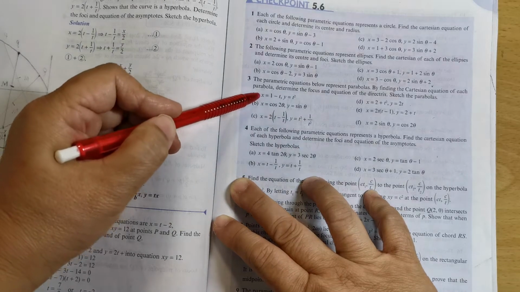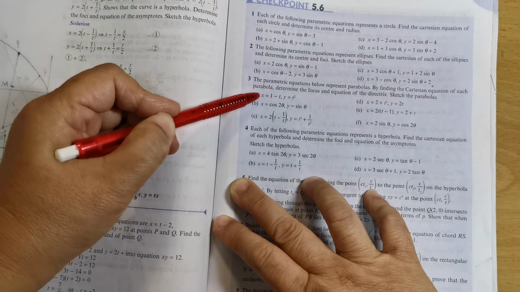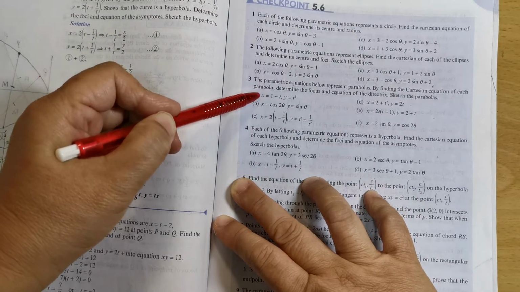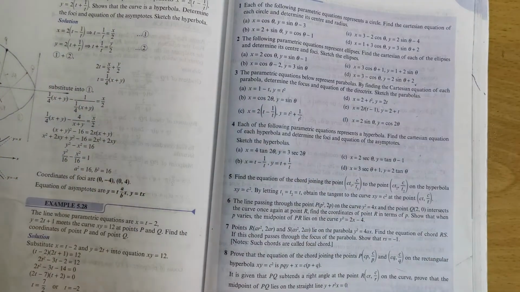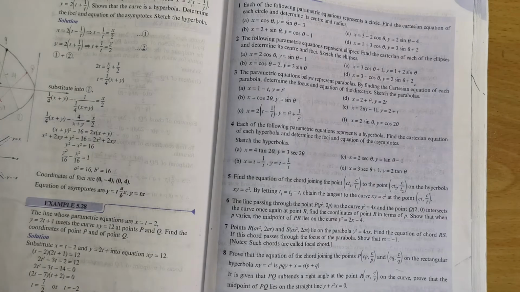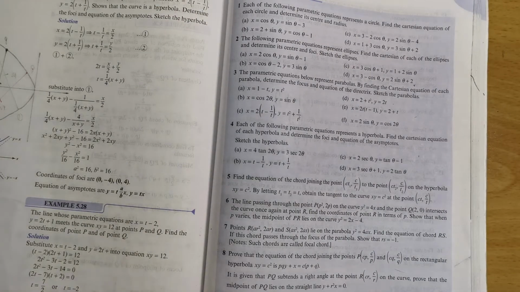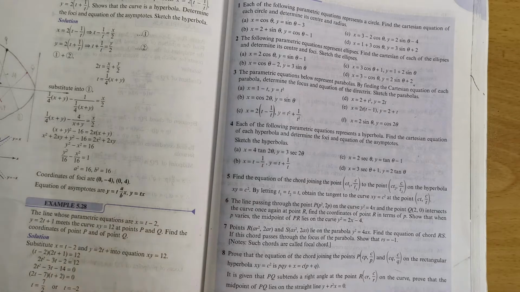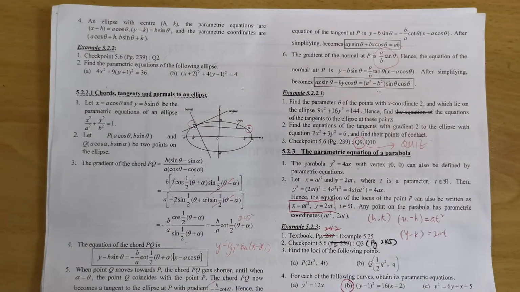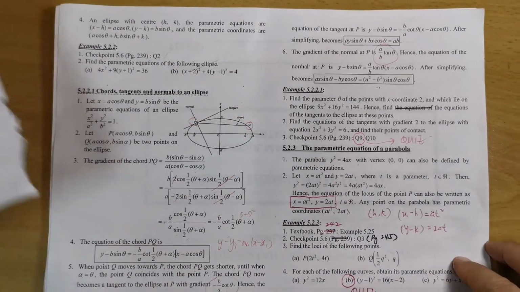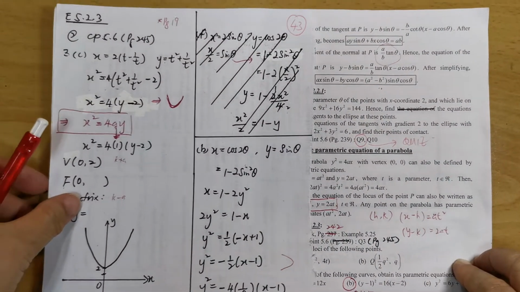Some they give you the Cartesian parametric equation, some they give you the trigo. I will discuss each one. So the rest will be your homework. Remember, the rest will be your homework. I'm going to discuss C and B. So record down, please. Others will be your homework. Alright, okay. Let's look at this one.